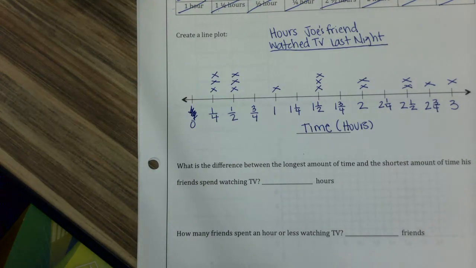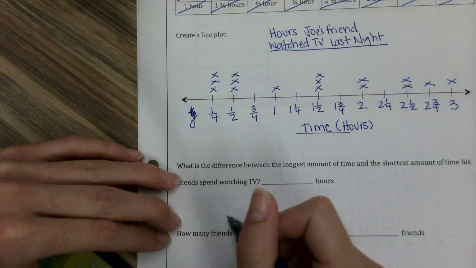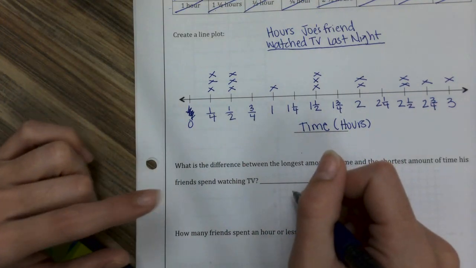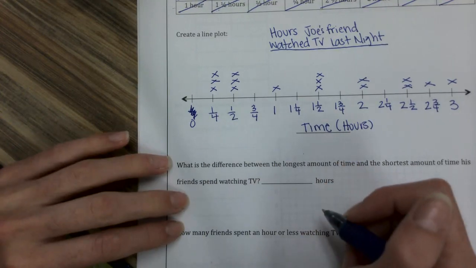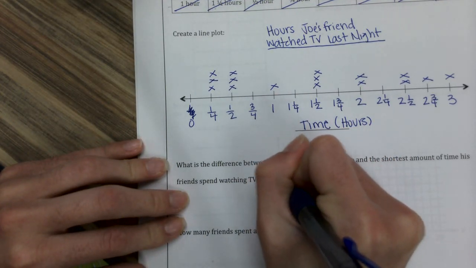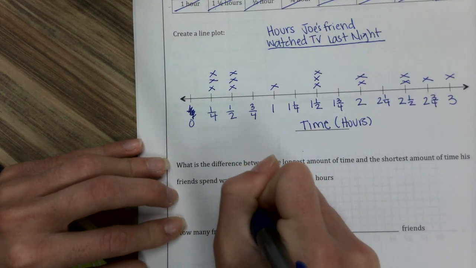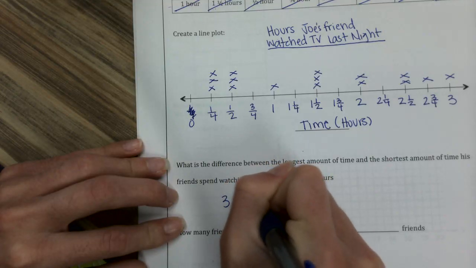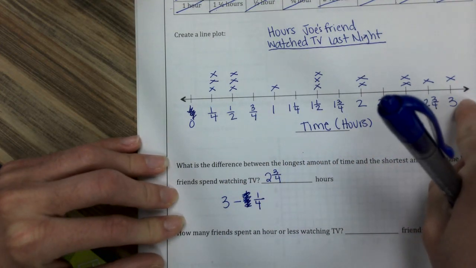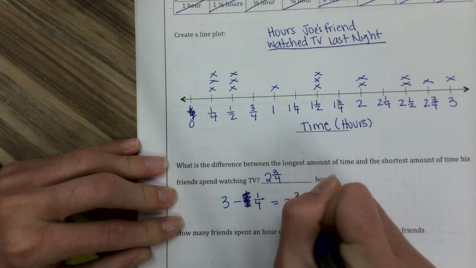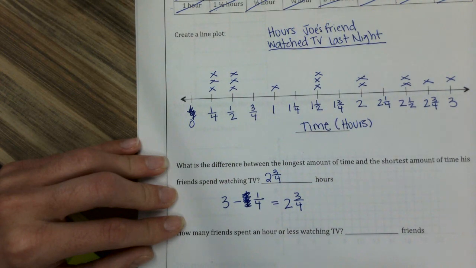Okay, what is the difference between the longest amount of time and the shortest amount of time his friend spent watching TV? And again, it reminds me, if we're talking mean, median, range, which one is this? Range. 2 3/4 hours. We take 3 minus 1/4. If I take away 3 minus 1/4, it's going to give me 2 and 3/4. Huzzah.